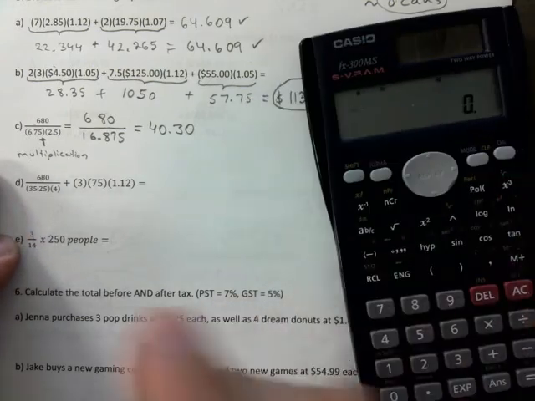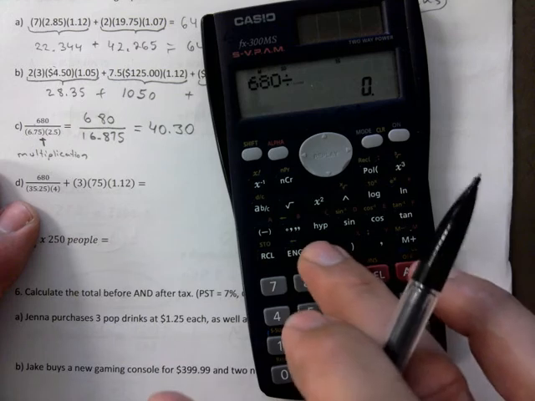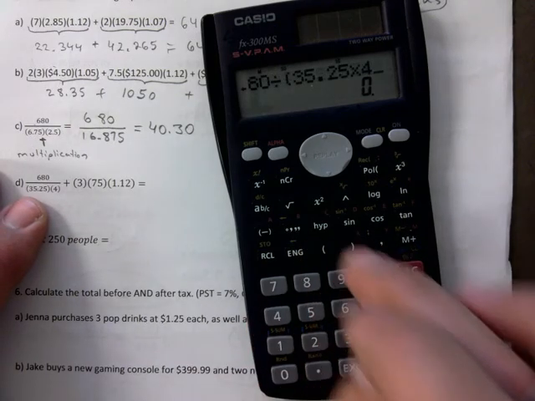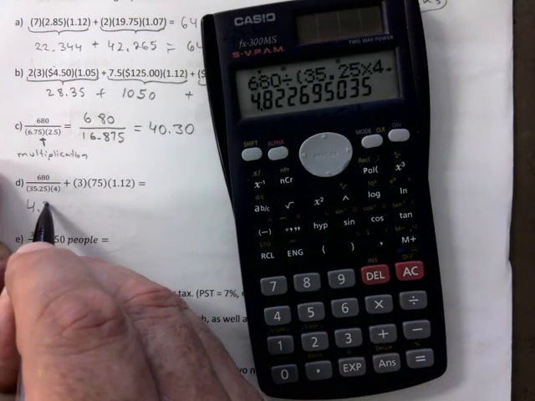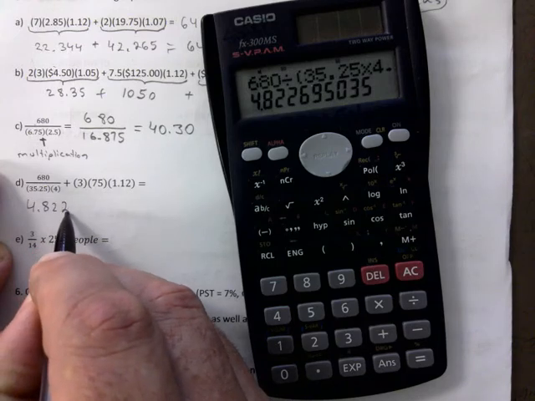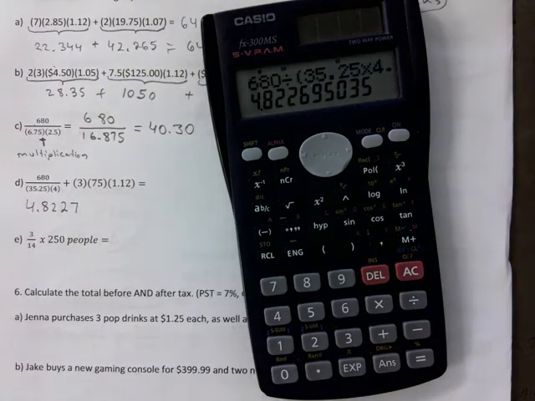Okay, next. Here is that same problem again, 680 divided by, I'm going to go 35.25 times 4 in brackets. So this is 4.8227. What? Why do you use 4 decimals, Mr. Jackson? Because you're not done yet.